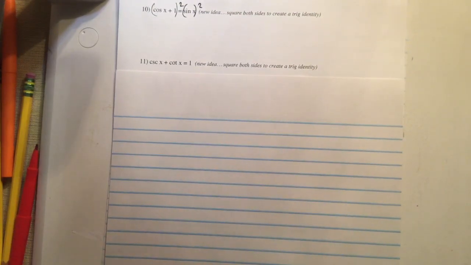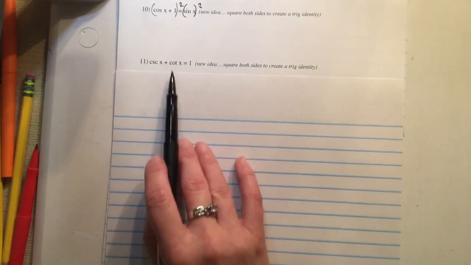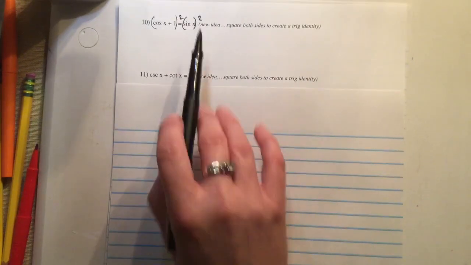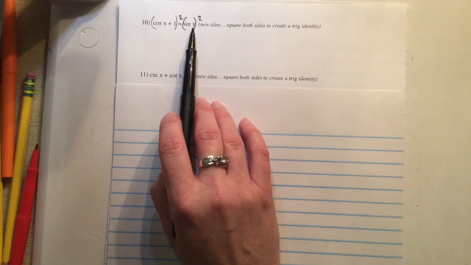Again, because it is new, I want to do a second one. So number 11, it's the same thing, okay? It says new idea: you want to square both sides so that way you can create one of those identities. Here's the difference between number 10 and number 11. Number 10, we already had a trig function isolated.